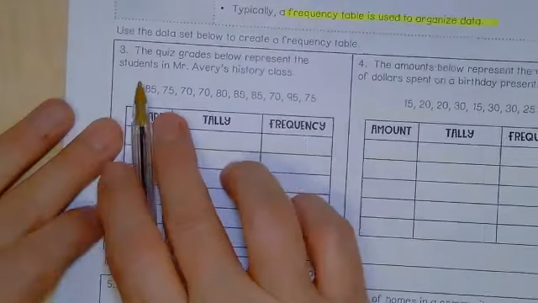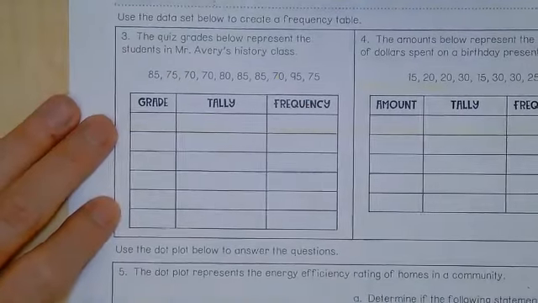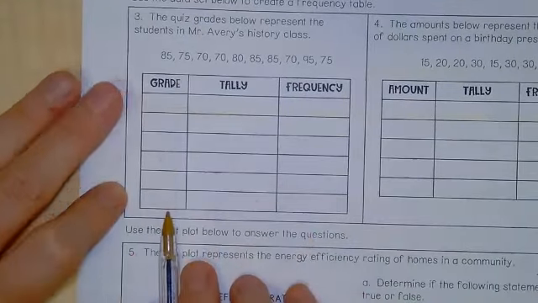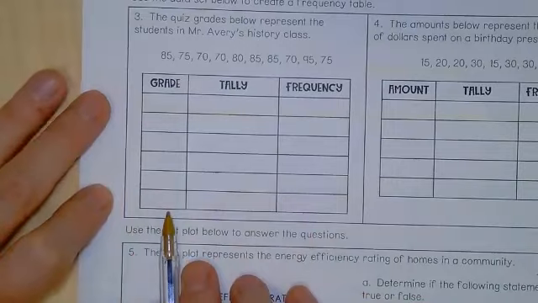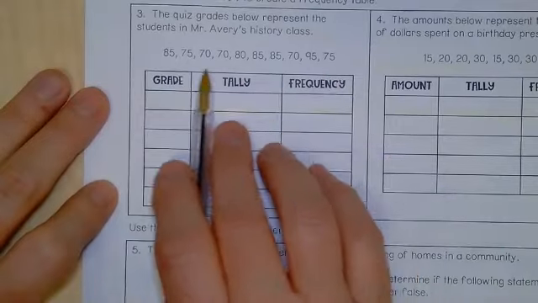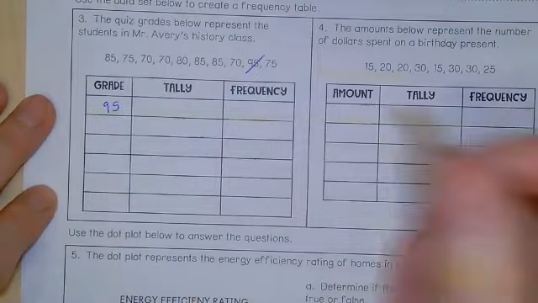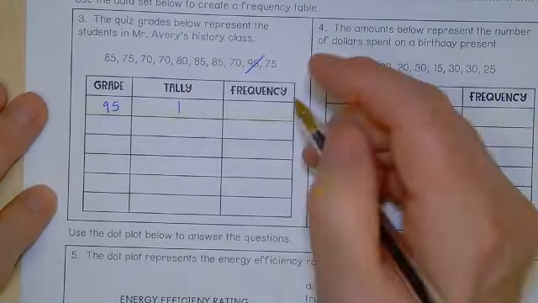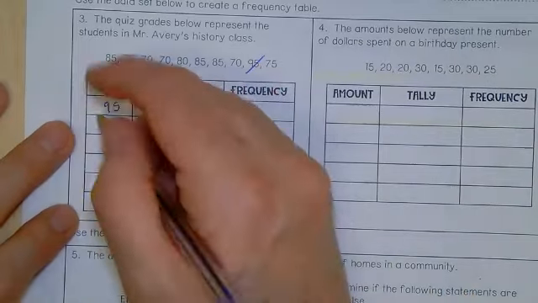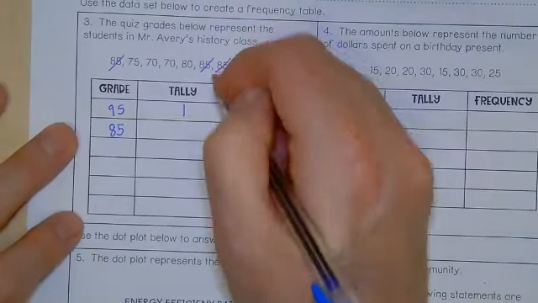The quiz grades below represent students in Mr. Avery's history class. So here's the whole list. As a list, it doesn't really tell you very much, right? So we're going to organize it in a certain way. Over here is where we're going to put the score. Should we start with lowest or highest? Where do you want to start, Dominic? Highest. So the highest score up here is 95. There is one 95, so 1 tally mark, 1 score. After 95, 85. 1, 2, 3. 3 tally marks.